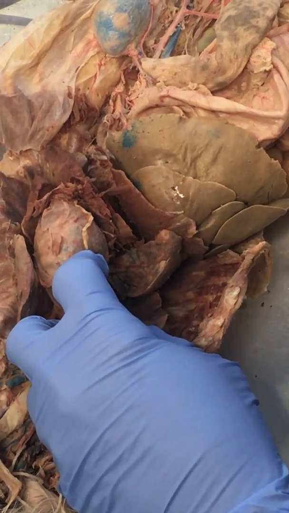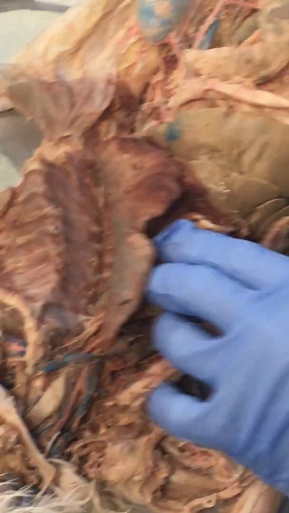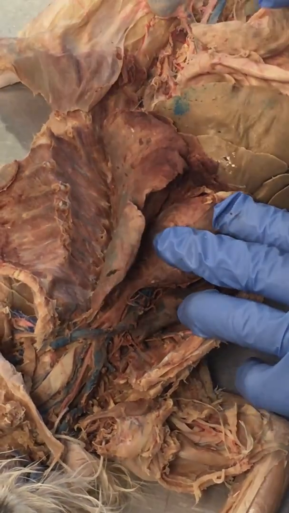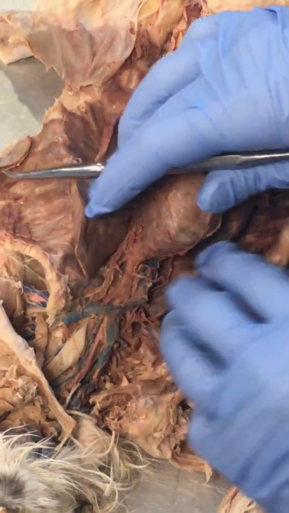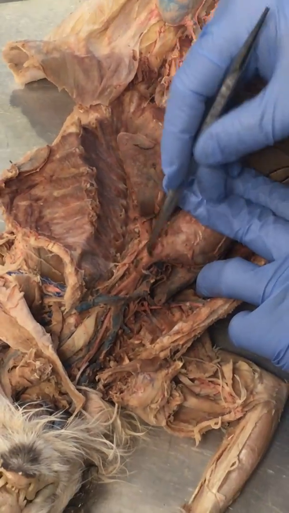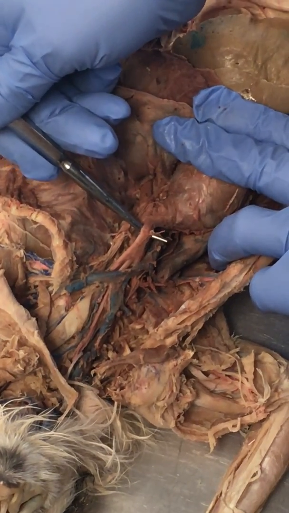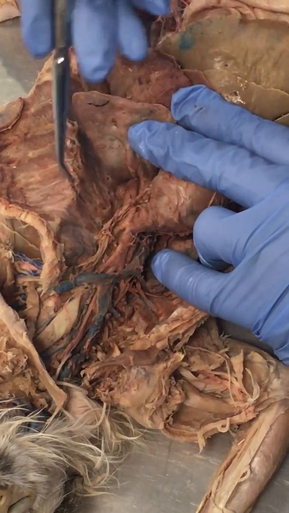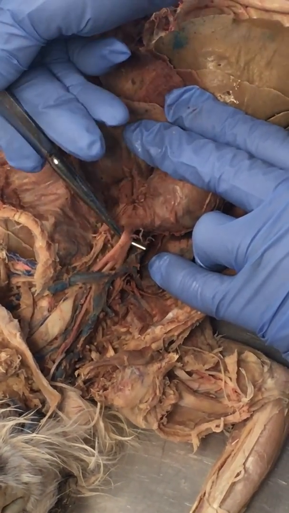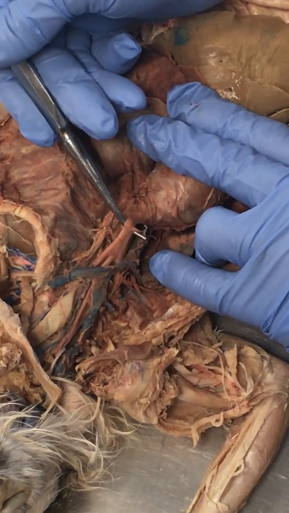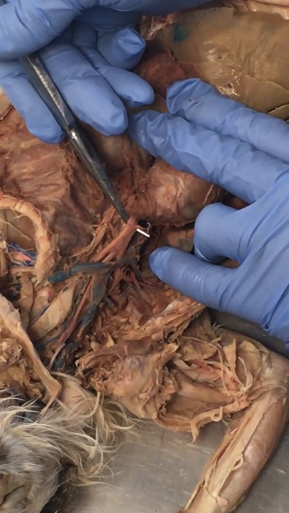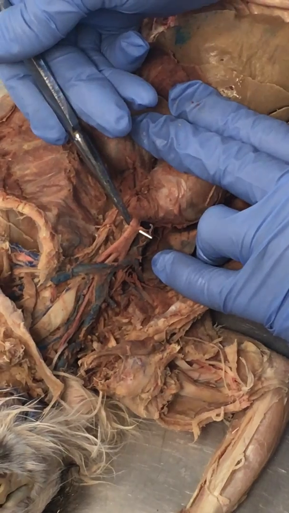And then right brachiocephalic artery. The brachiocephalic artery is on the right side. If you'll notice here, the aorta comes up and then arches. This main vessel coming up right here, that's the brachiocephalic trunk. What you're going to see is a little bit different in a human than it is in a cat, but on the cat you're going to see coming off the brachiocephalic trunk. Remember, brachial means arm, cephalic means head.